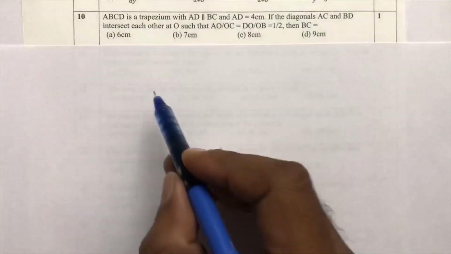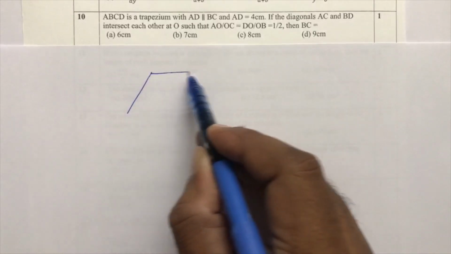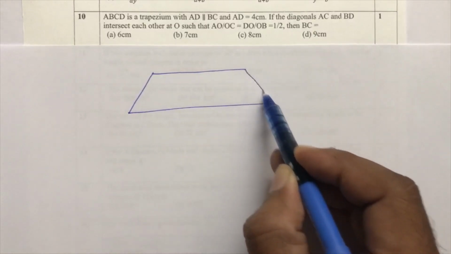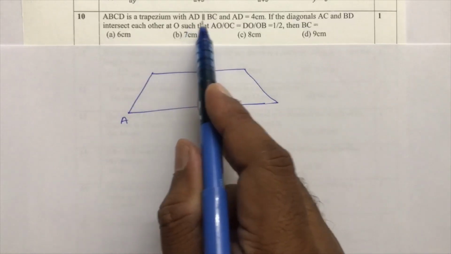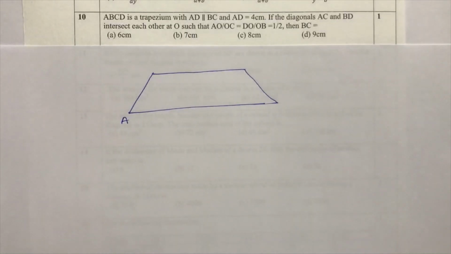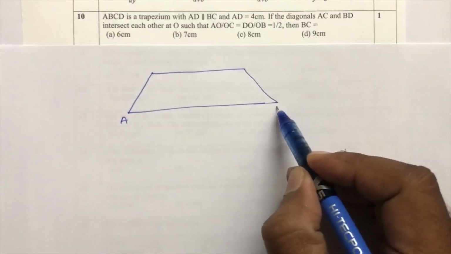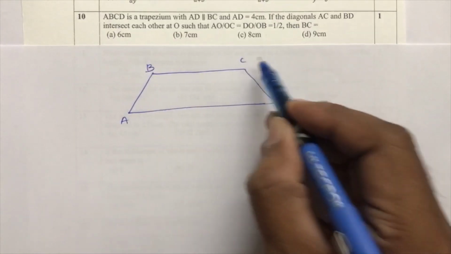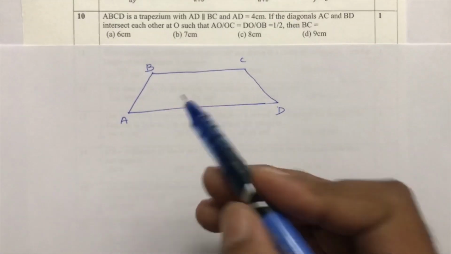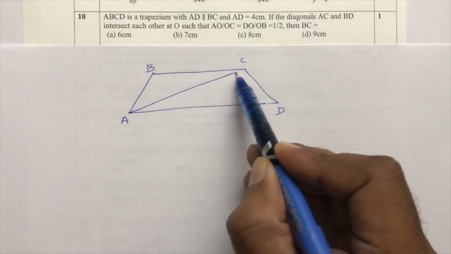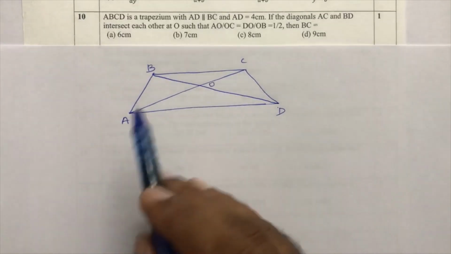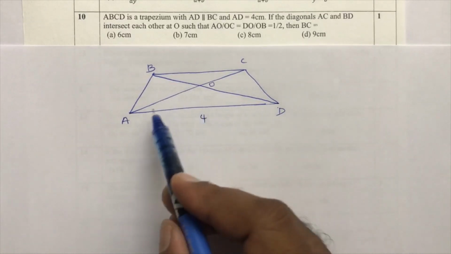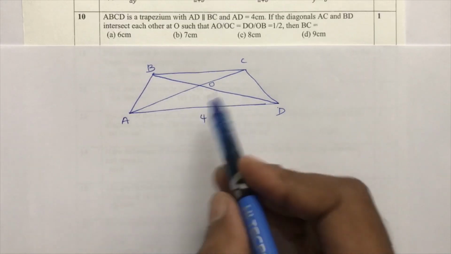ABCD is a trapezium, so AD is parallel to BC. Take A, B, C, D like that. The diagonals intersect at O, and AD is 4. And AO by OC is given, along with all the sides.